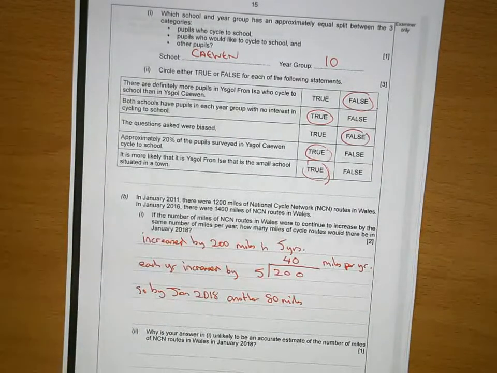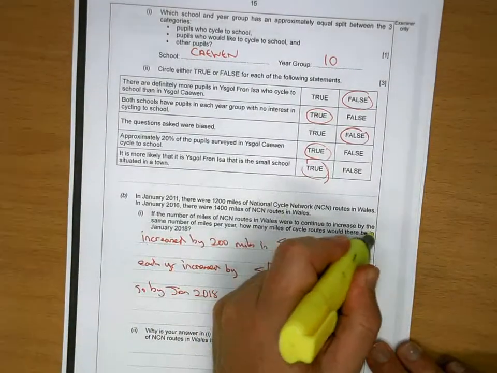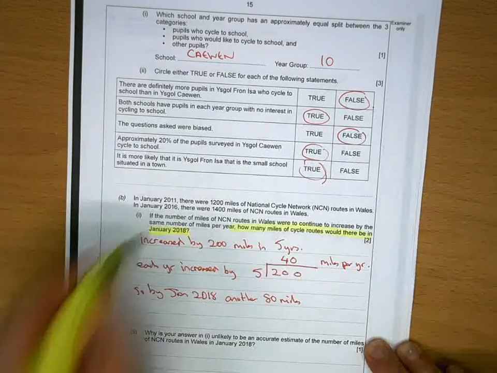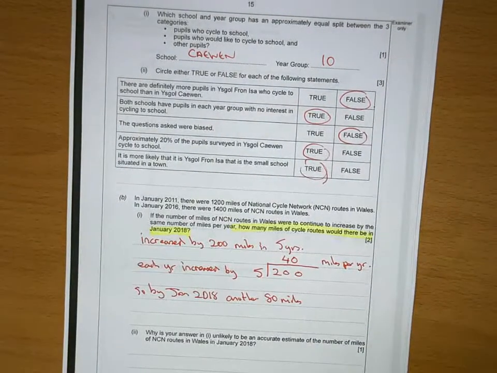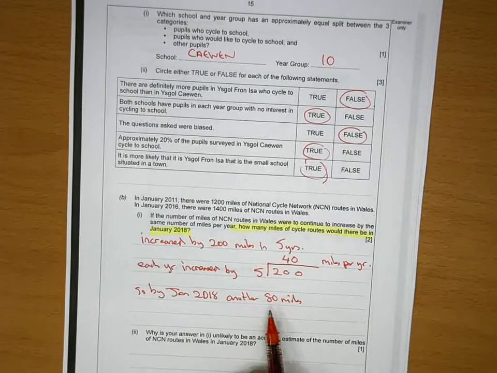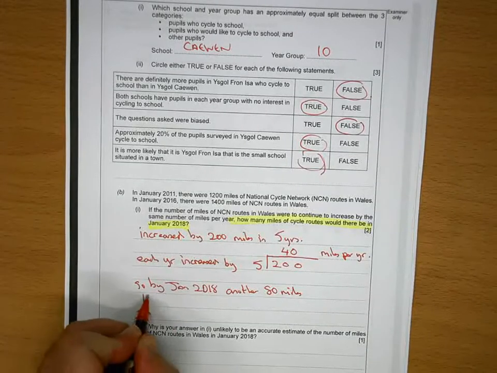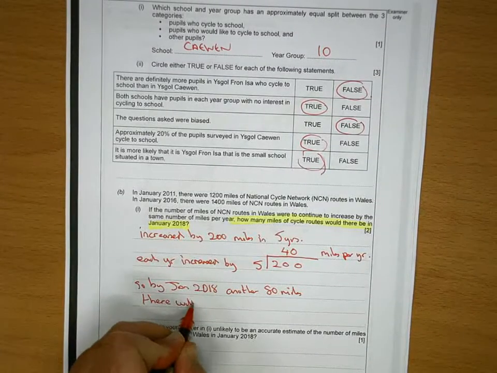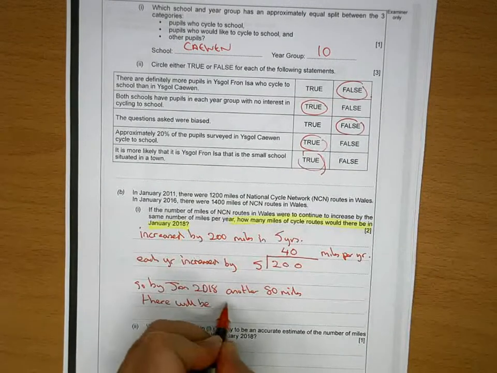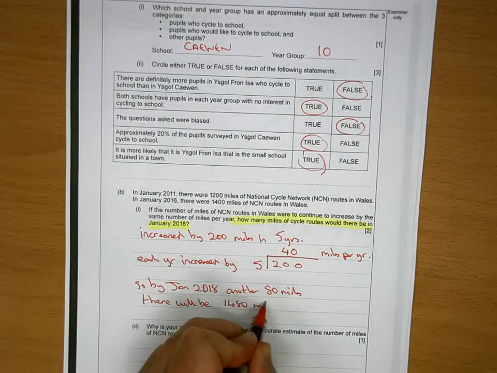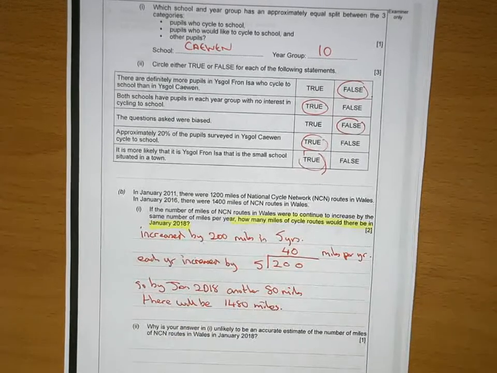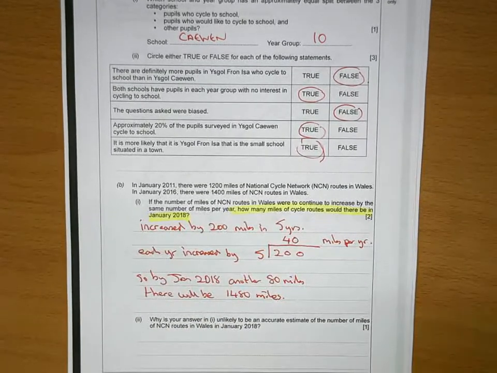And the question, how many miles of cycle routes would there be in January 2018? So I'm saying it's gone up by 80. So I haven't answered the question. There will be 1,480 miles. So 1,480 miles. Why is your answer in 1 unlikely to be an accurate estimate of the number of miles in Wales in January 2018?